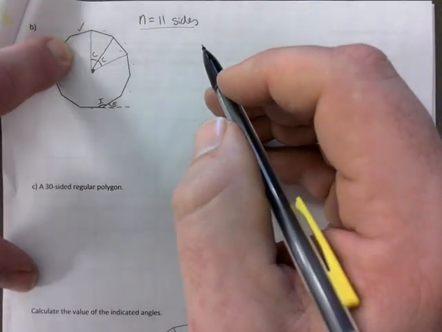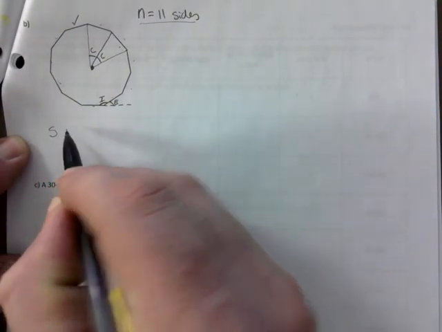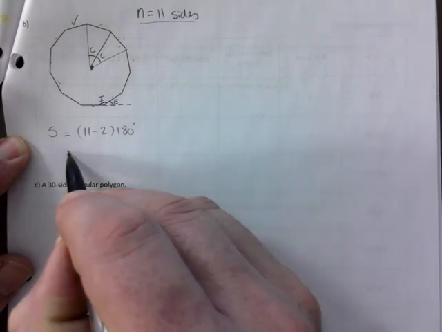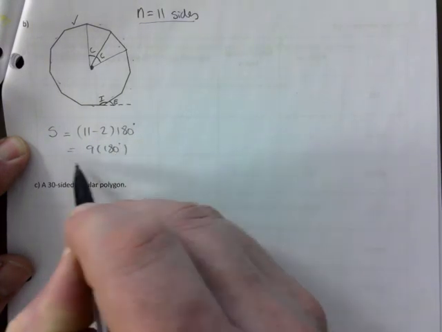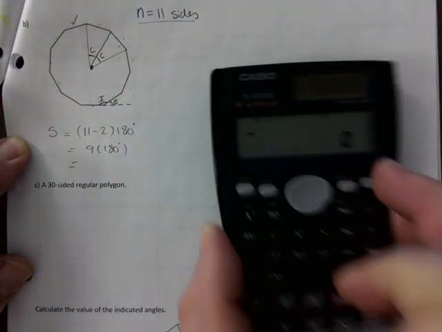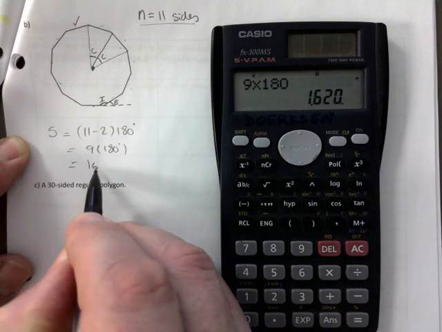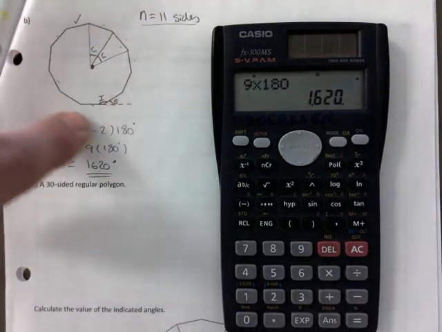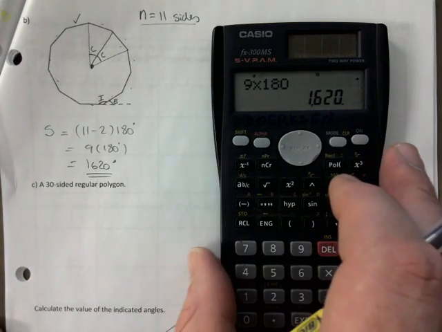If you want the sum of all the interior angles here, use this formula. Sum would be 11 minus 2 times 180 degrees. 11 minus 2 is 9 times 180. And that's a lot, right? But don't let that throw you off. That's the sum of all the I's in here, it would be 1620.